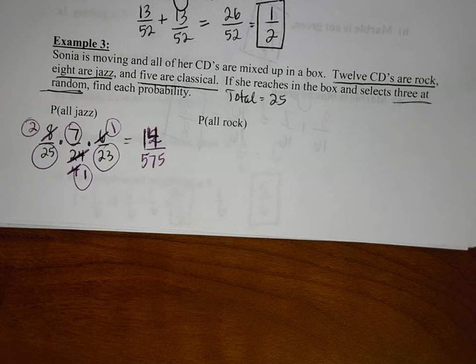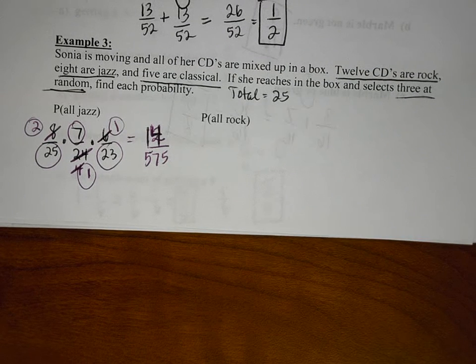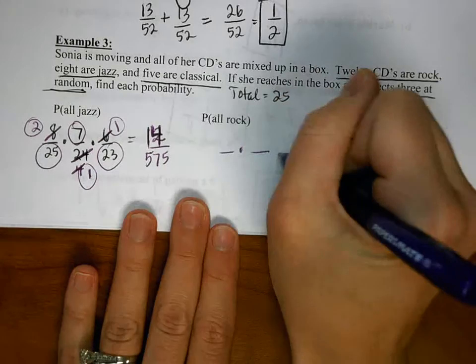All right, so probability of all rock. I'm going to give you guys about 30 seconds to try this one. Try to just set it up. You don't necessarily have to multiply it all out, just how are you going to set up those 3? You maybe want to make 3 blanks that you're multiplying together, but know that these are going to be fractions.